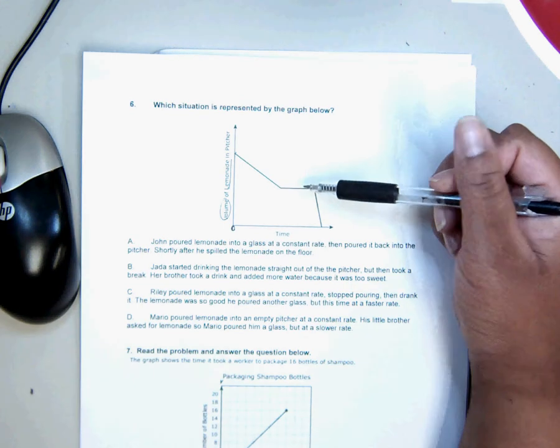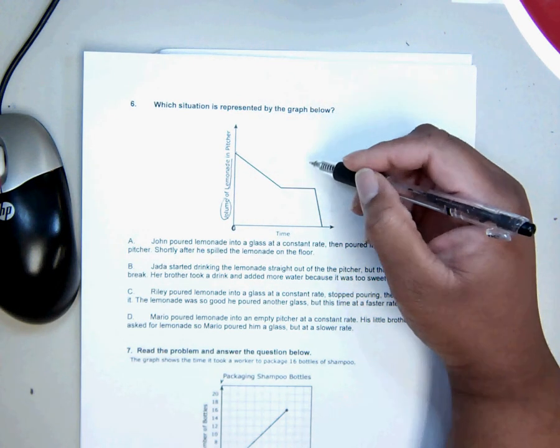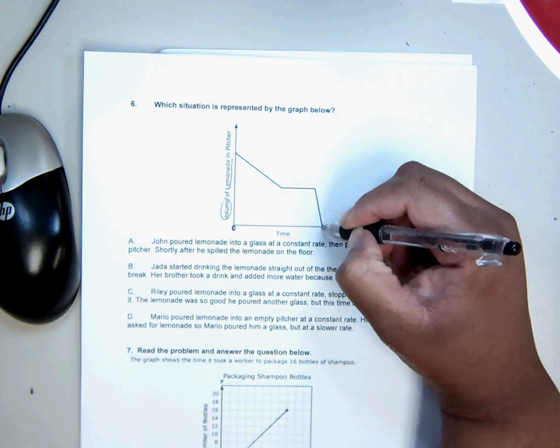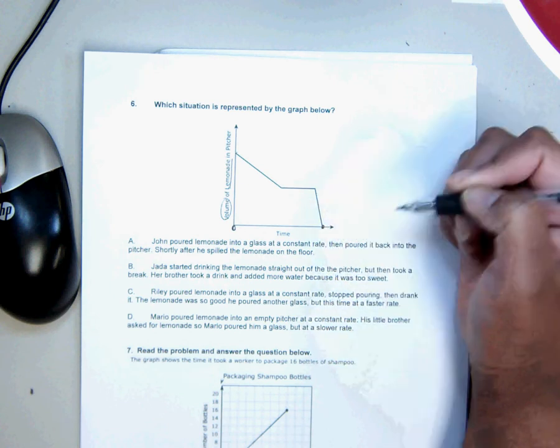It's not water, it's lemonade. It says lemonade right there. Okay, anyway. This would be no lemonade in the pitcher.